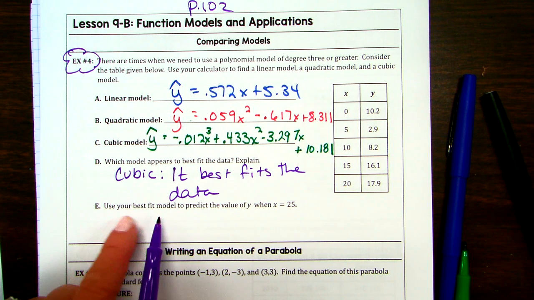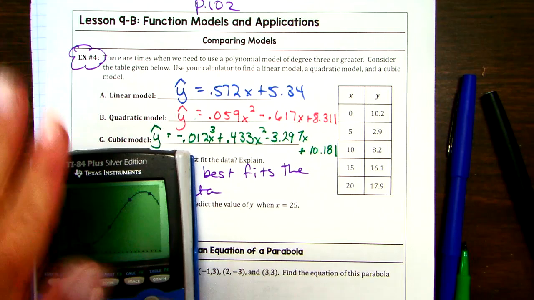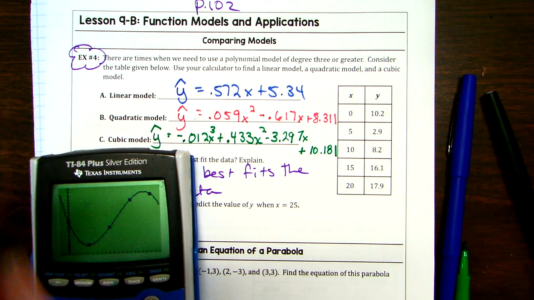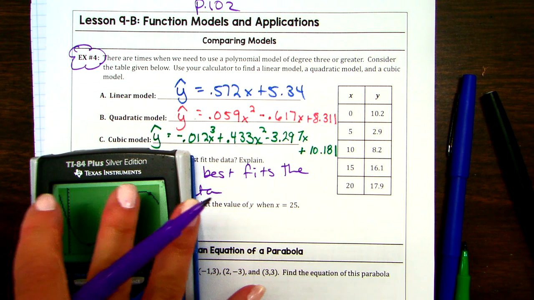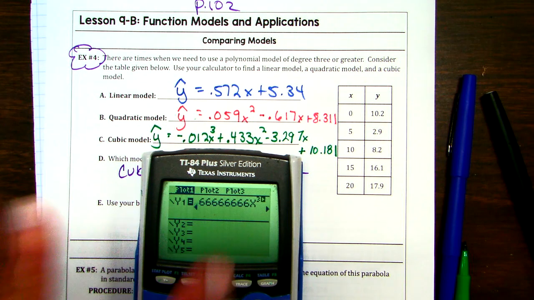And it says to use your best fit model, which we already have in here, right? The cubic is saved in here. Luckily, that was the one. We don't have to go back. If you're not sure, hit y equals, and you could see that that's your cubic equation. See, x to the third? That's what's saved in here.